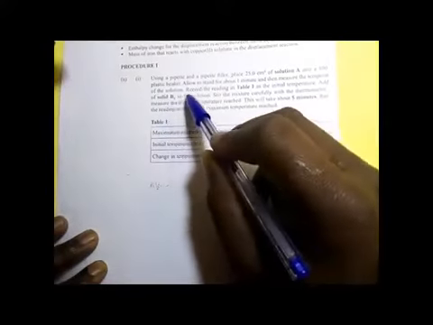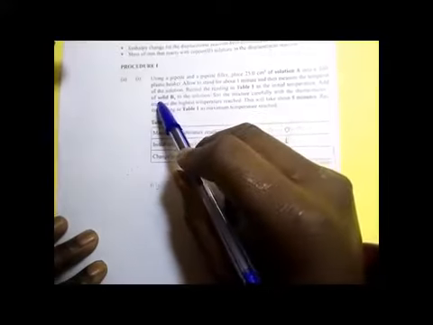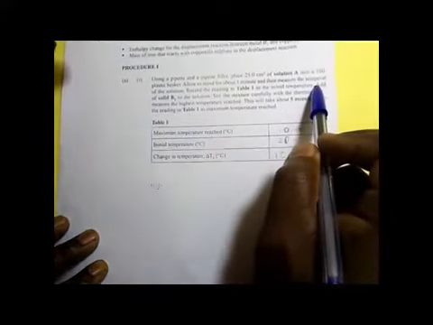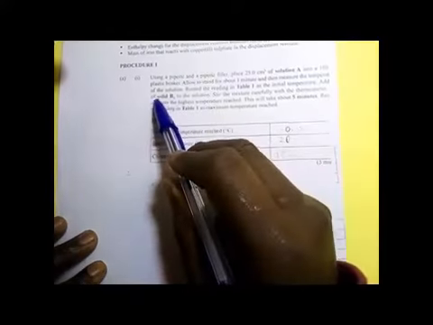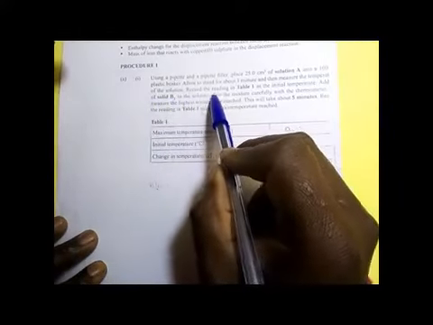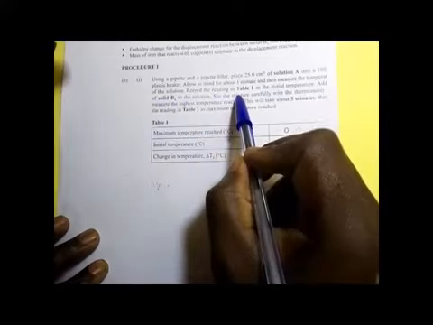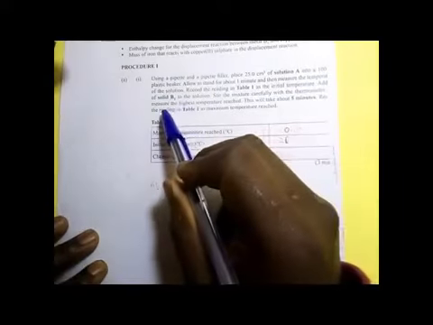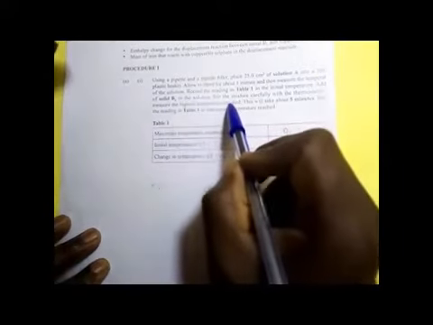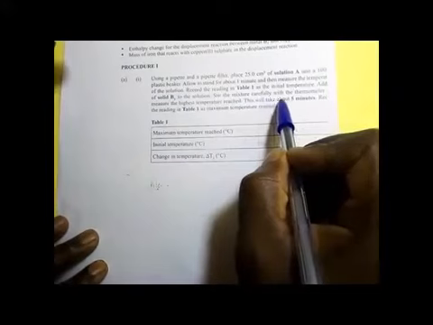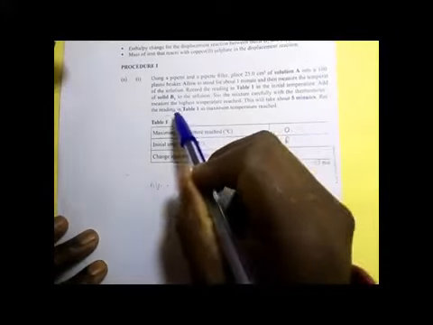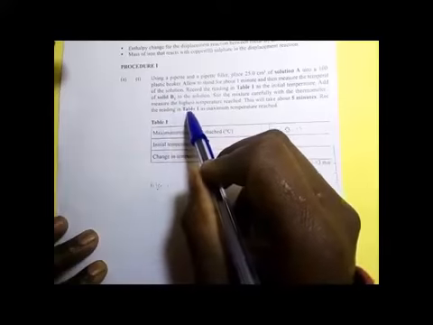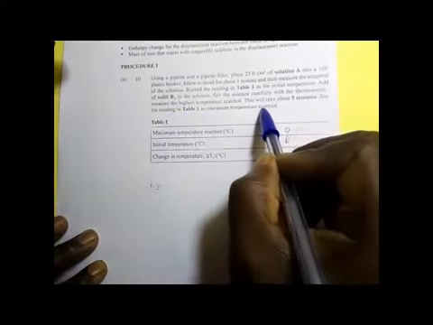Add solid B to the solution. Stir the mixture carefully with the thermometer. Measure the highest temperature reached. This will take about 5 minutes. Record the reading in table 1 as the maximum temperature reached.